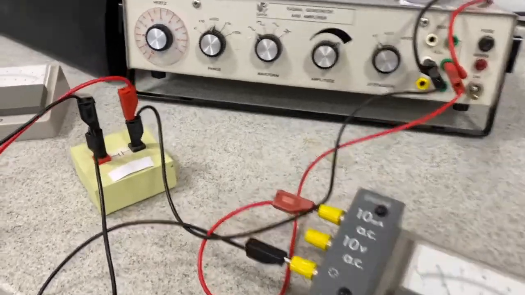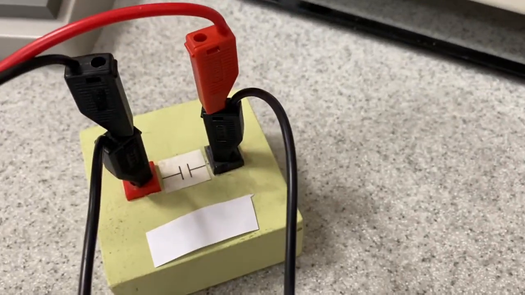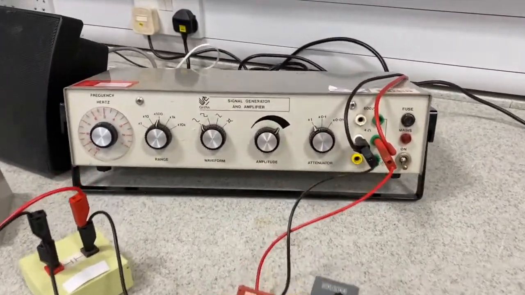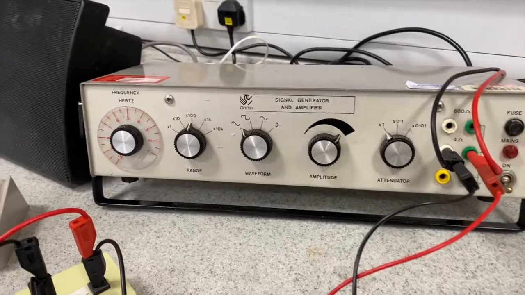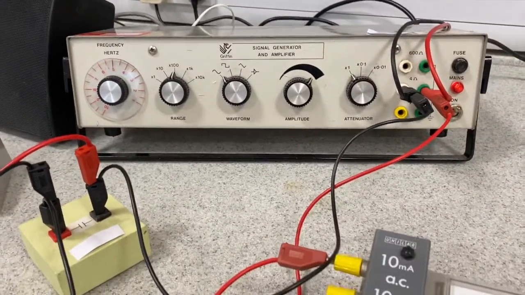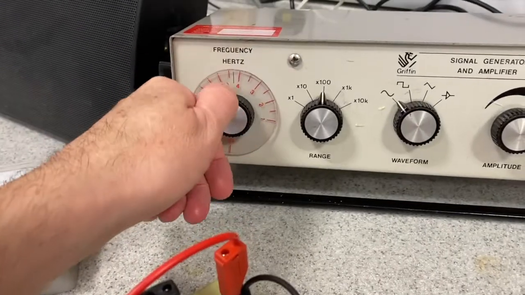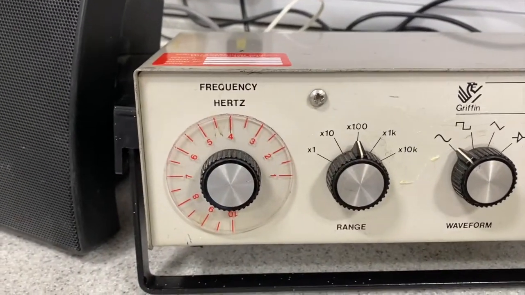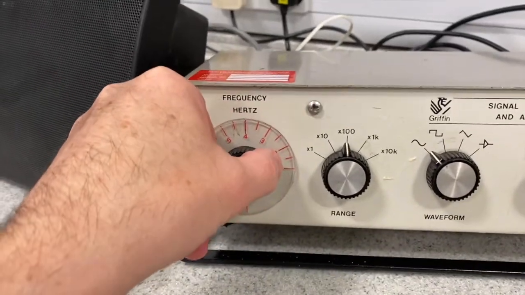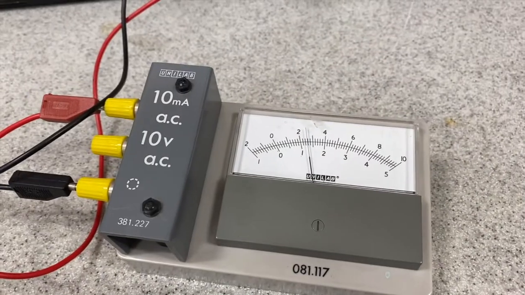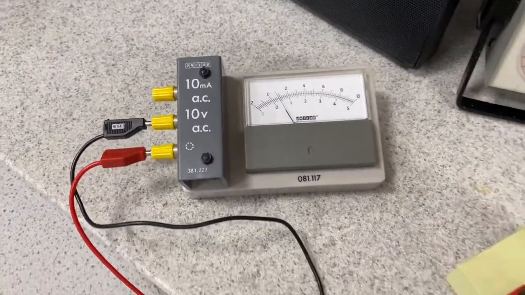Alright, I have replaced my resistor with a capacitor, an unknown capacitor there, and we are going to use an AC supply of 400 hertz here. So adjust that to 400. We're going to measure the current in the circuit, but we're also going to measure the voltage across the capacitor.